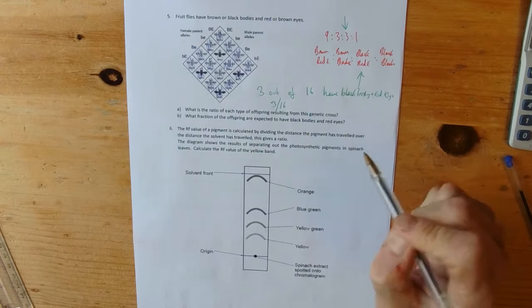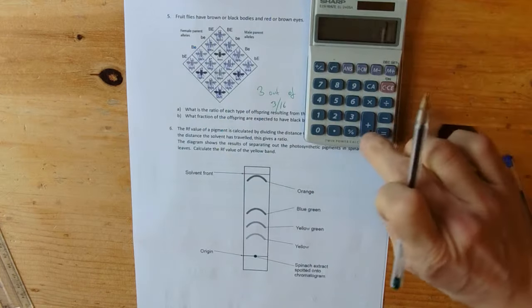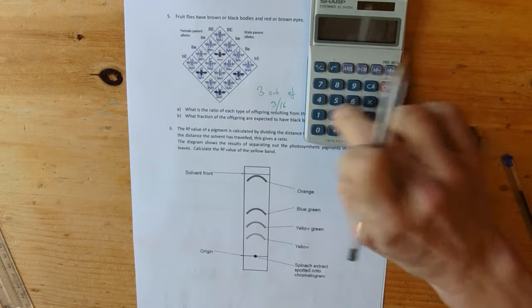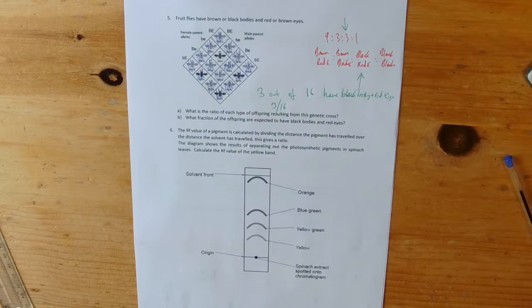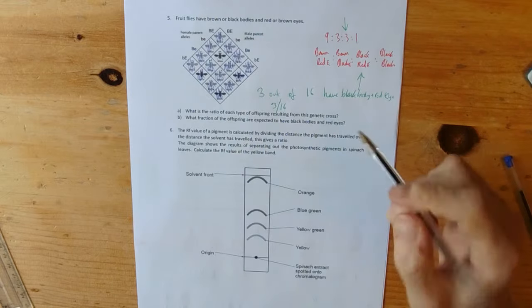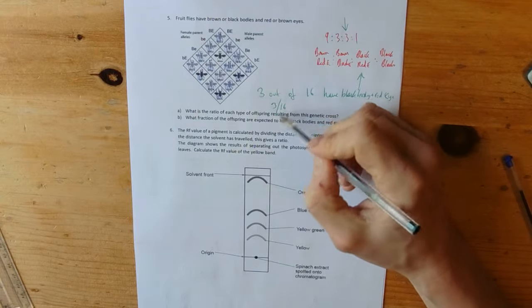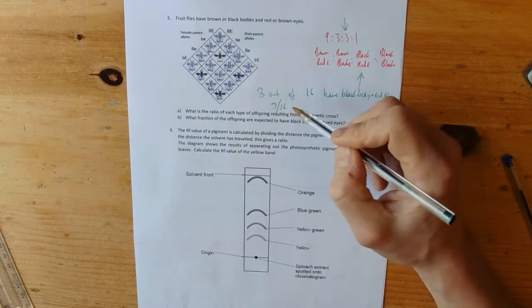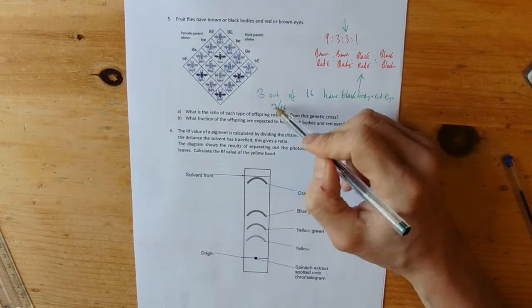You might be asked for a decimal, where you'd go 3 divided by 16 and so on. But that's the answer there as a fraction, so we'll leave it like that. If it was capable of being cancelled down, like if it was 4/16, we'd cancel that down, but we can't on this occasion.